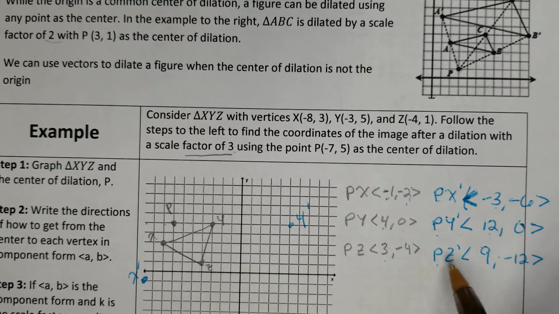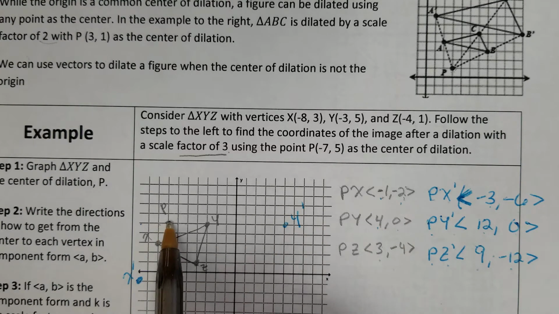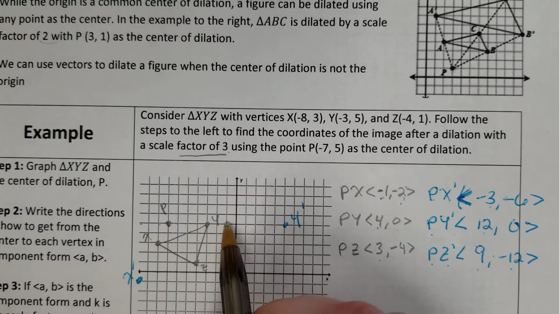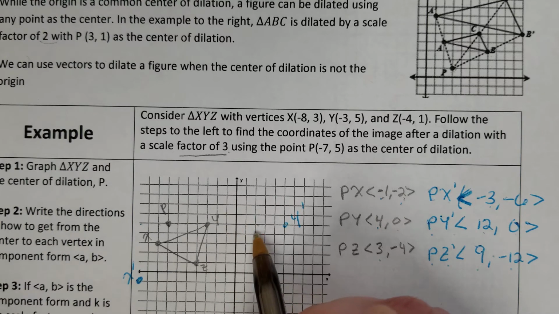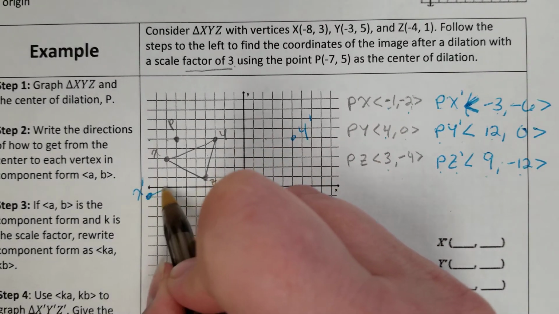And then P to Z prime, we're going 9 to the right and then down 12. So start at P and go 9 to the right and then down 12. All right, and then there's Z prime. So then you can just draw in your triangle.